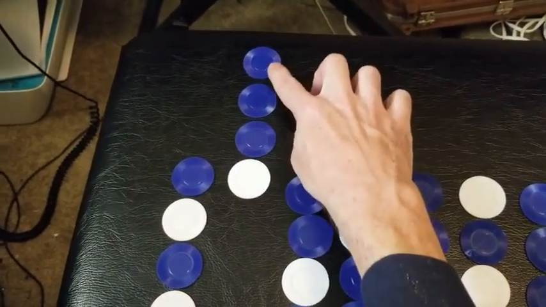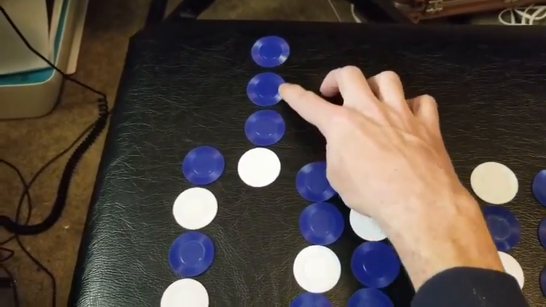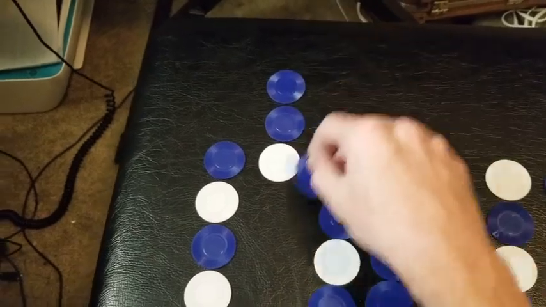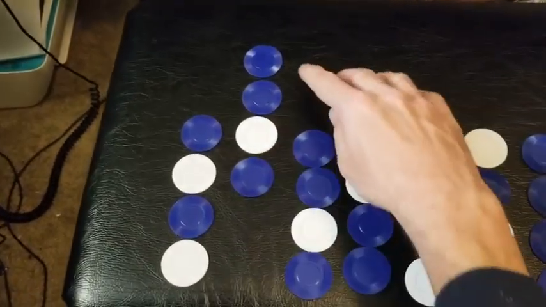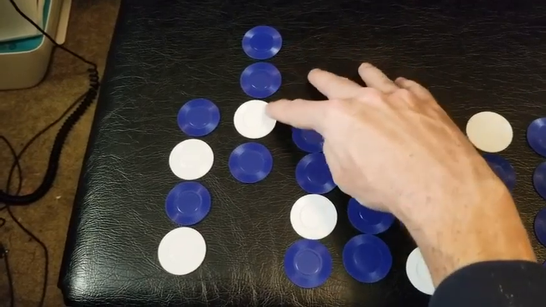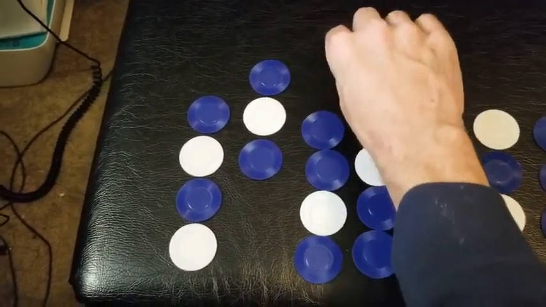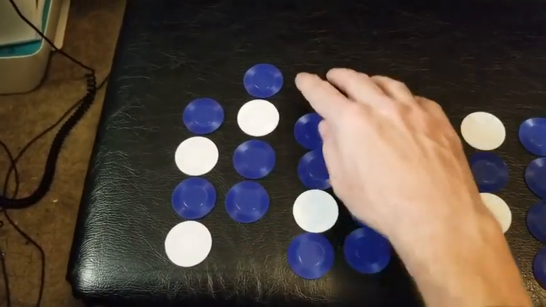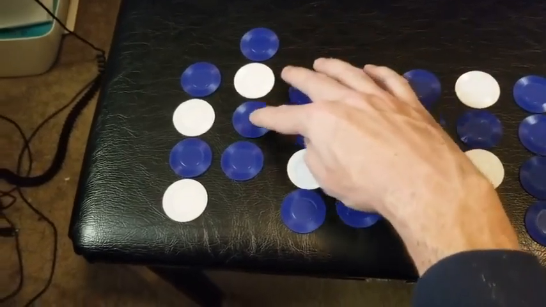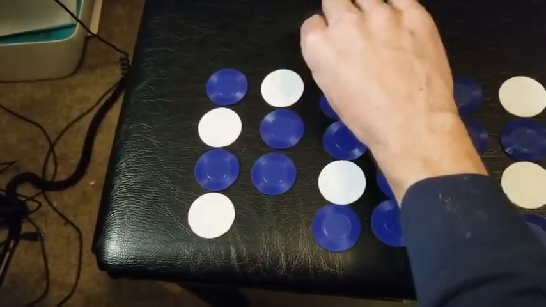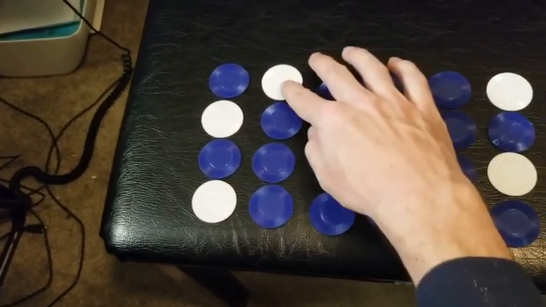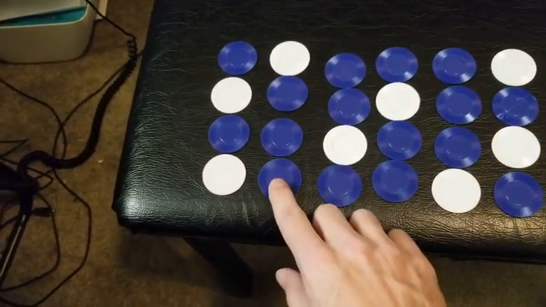Coming down is D flat, B flat, G flat, F, B flat, G flat, F, D flat, G flat, F, D flat, B flat, and F, D flat, B flat, G flat.